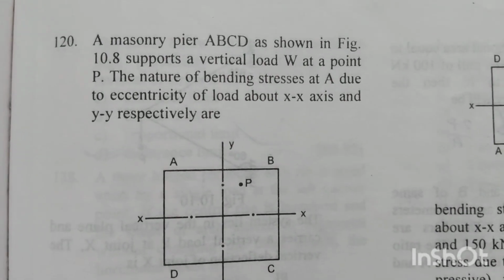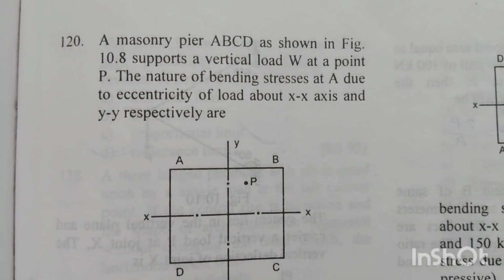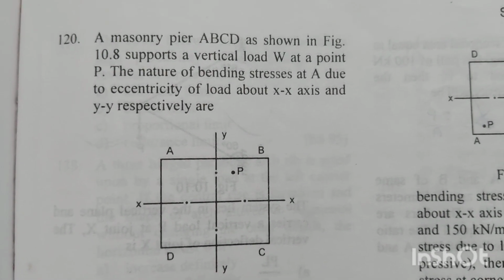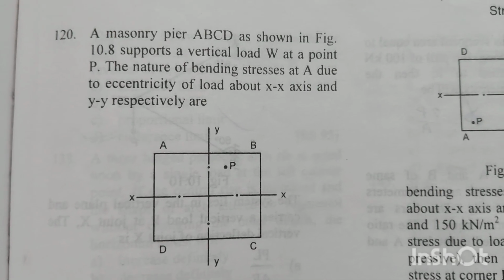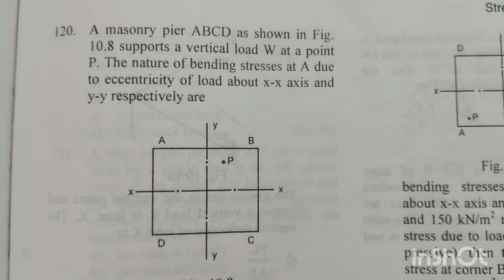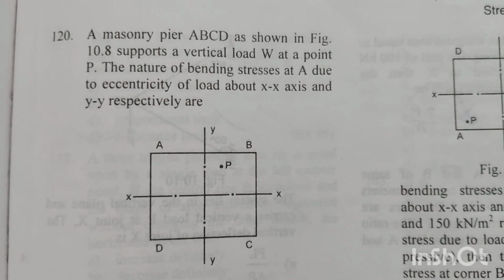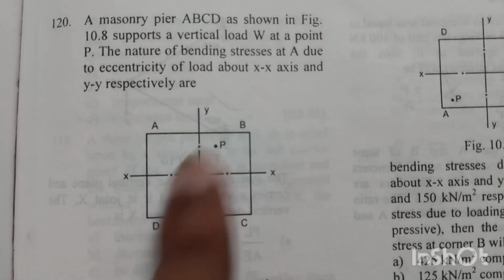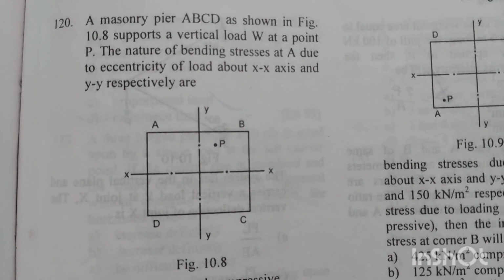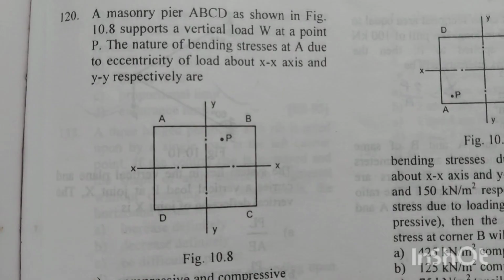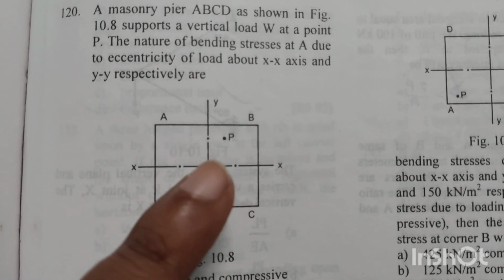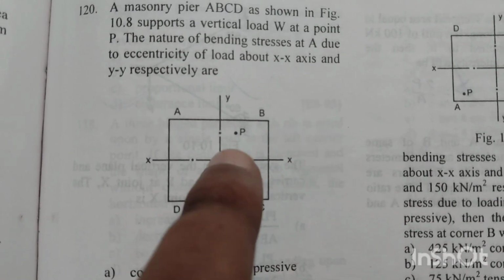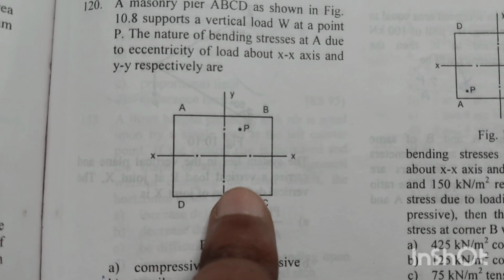Question number 120. A masonry pier ABCD shown in figure 10.8 supports a vertical load W at a point P. The nature of bending stress at A due to eccentricity of the load about x-axis and y-axis respectively are. So if we consider the masonry pier ABCD and the stress about the x-axis due to eccentricity, the point P is located in the upper half of the section, positive y direction relative to the x-axis.